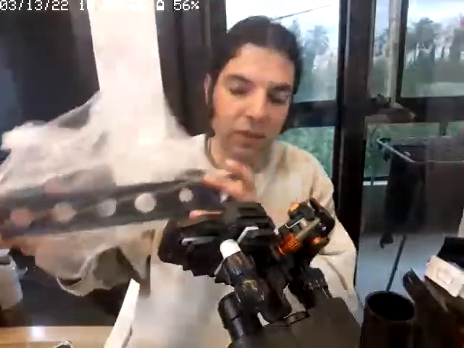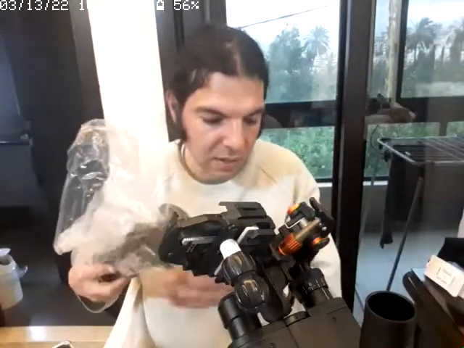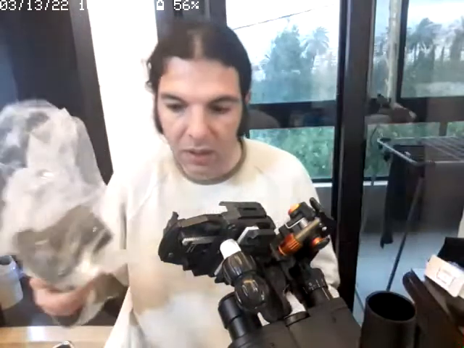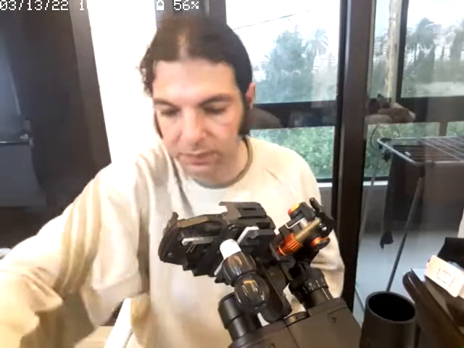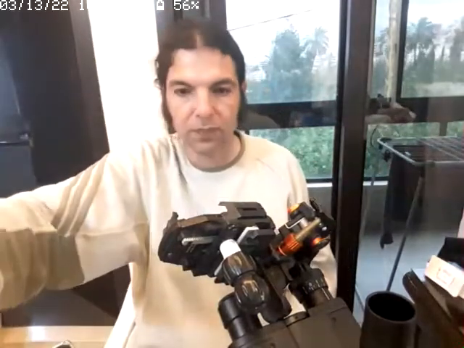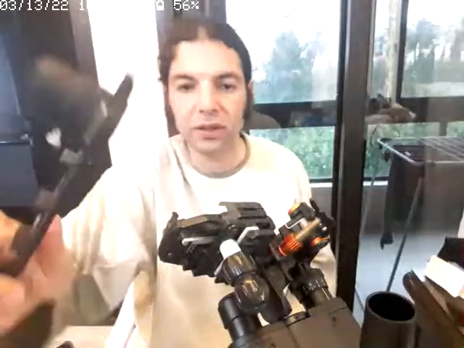This one can be used for 1.25-inch eyepieces, similar to this size. Here's the 1.25-inch, this one. This is from Orion. It's used, but it's from Orion.